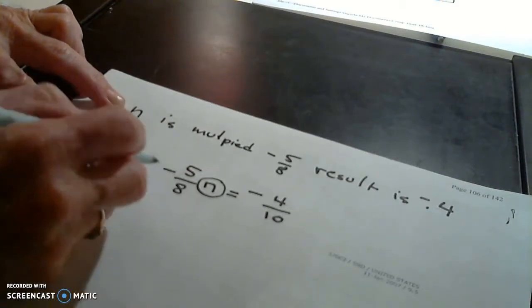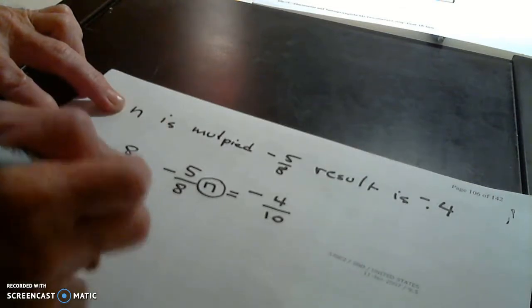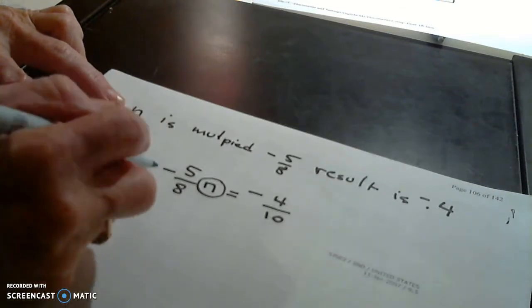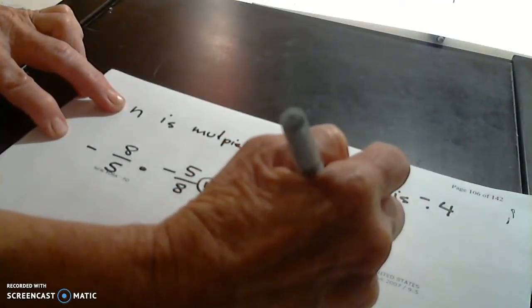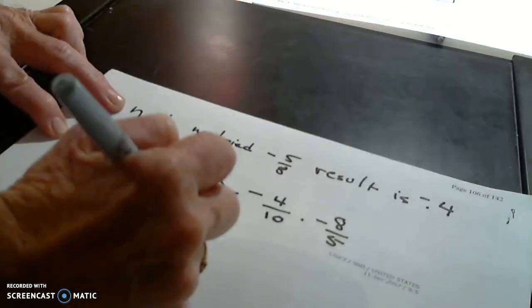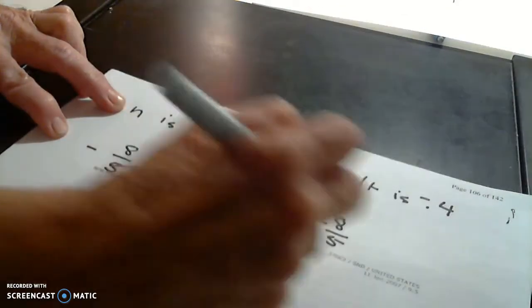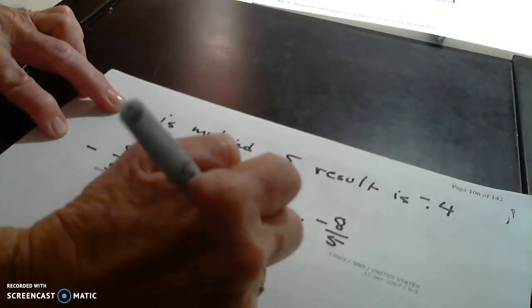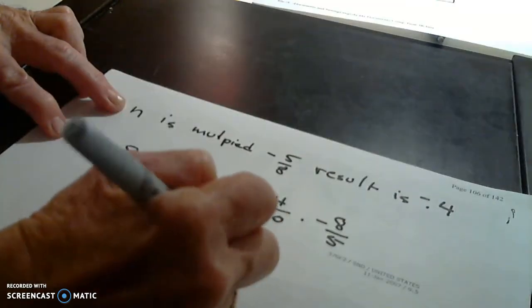And I want to also multiply it by a negative, so I know that the two negatives are going to cancel out. But I know if I multiply the left side by negative 8/5, I must also multiply the right side by negative 8/5. This cancels out, and I'm left with n is equal to negative 4 times negative 8 is positive 32, and 10 times 5 is 50.